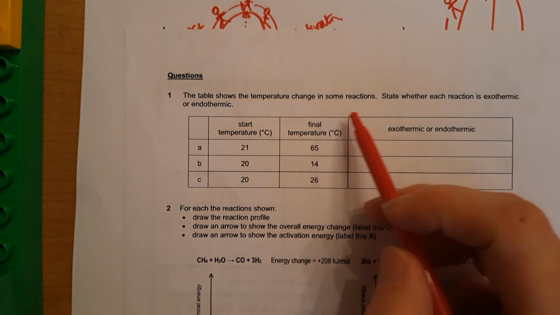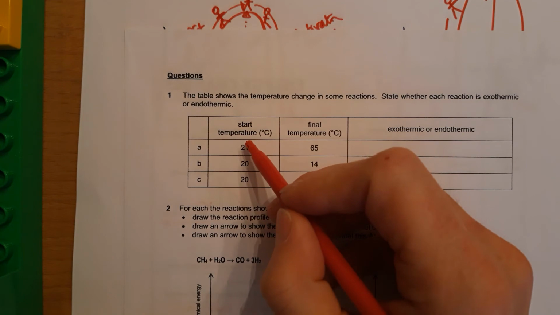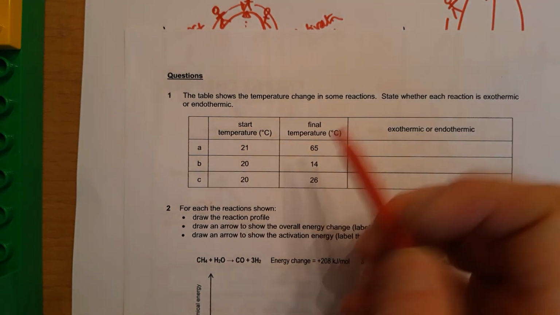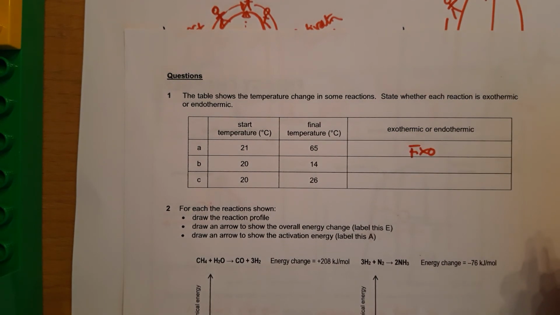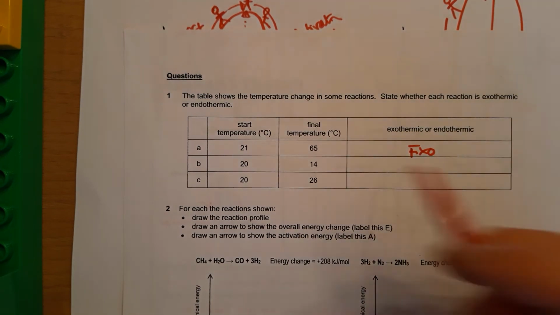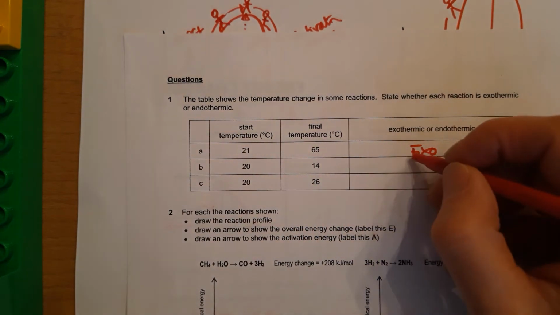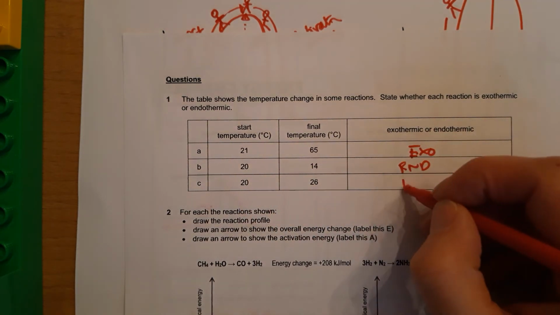This table shows the temperature changes in some reactions, so you should have all had a little look at this. Right, a reaction A starts at 21 and ends up at 65, it's released energy. Alright? If the temperature increases, that means the chemicals were releasing energy to the surroundings. Exothermic. Endo, it's got hot, exo.